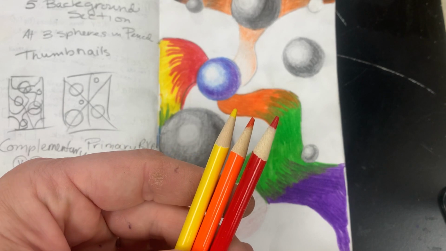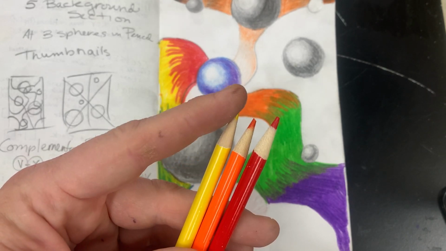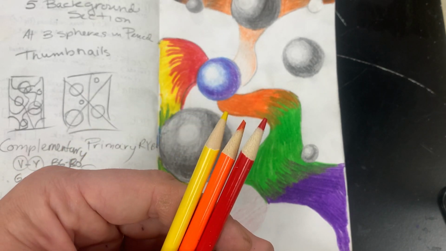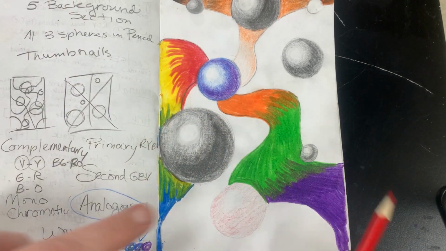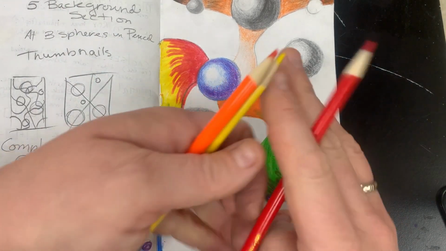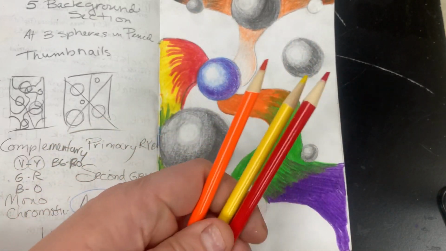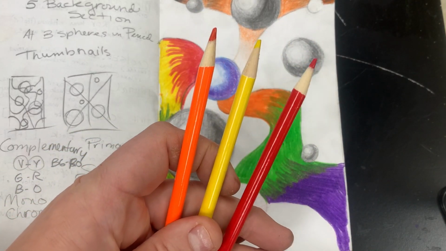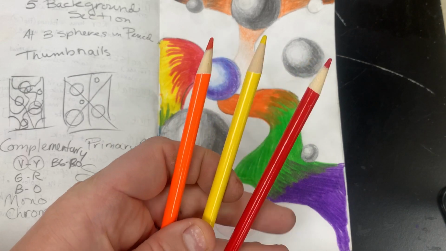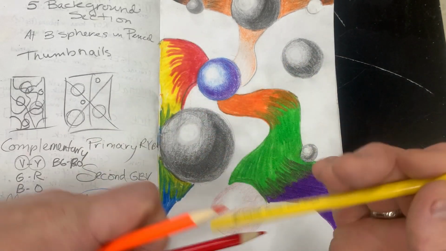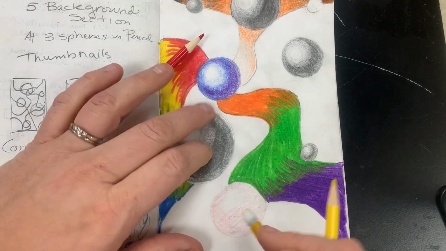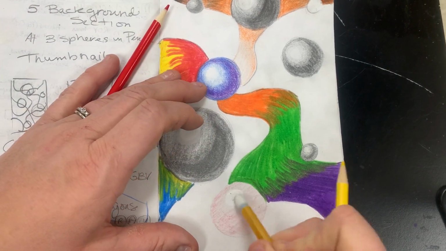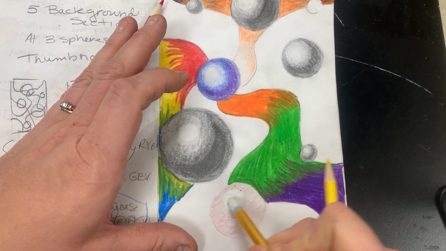When you're sharpening your colored pencils, they do not have to be super extra pointy. That is not important. You just need to be able to see that color so you can use it. So, of the warm colors, red is going to be the darkest value, yellow is going to be the lightest value, and orange is in between.